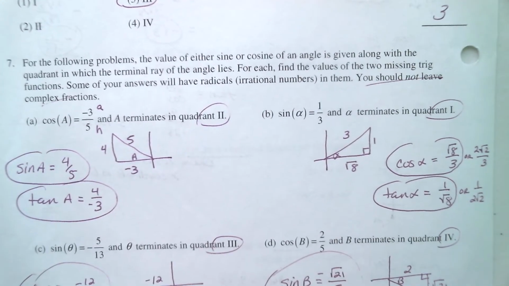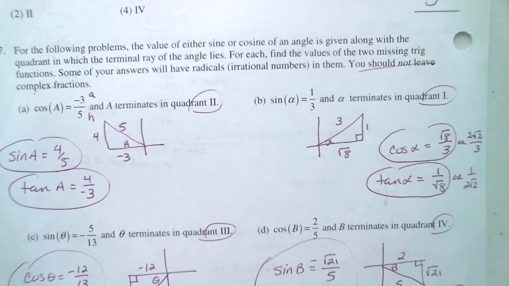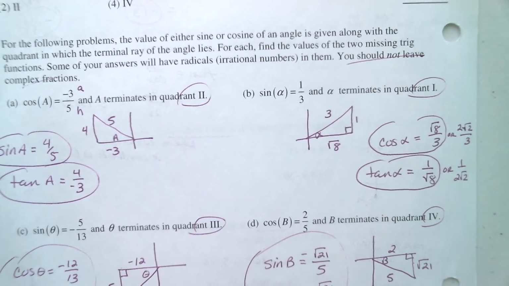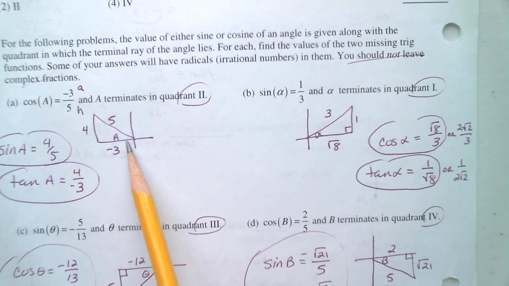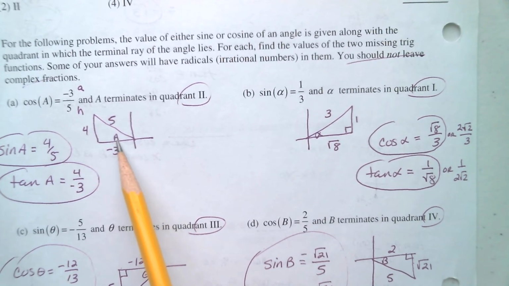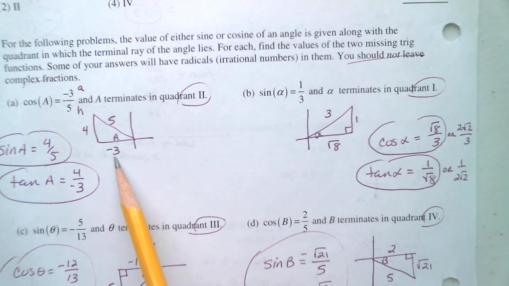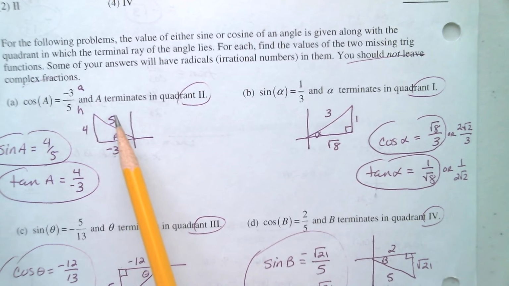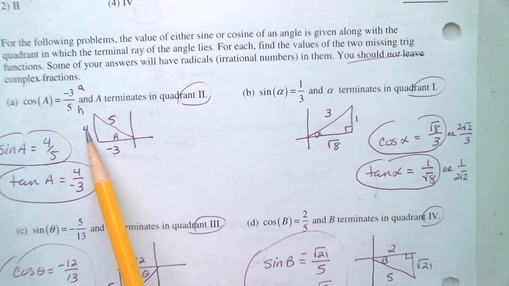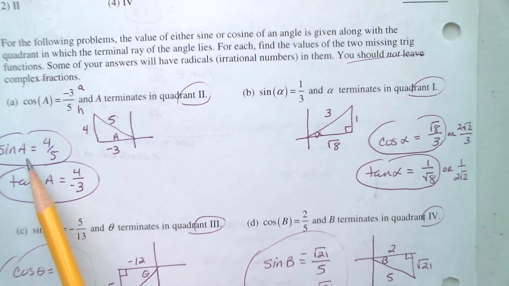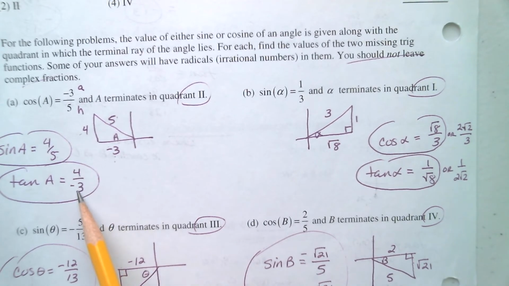Number 7, this is where you had some work. For all of these, I just drew a diagram of a right triangle in the correct quadrant. So in quadrant 2, I draw a right triangle. Cosine of angle A, so I mark angle A. Cosine is adjacent over hypotenuse. So the side adjacent, I labeled -3. Hypotenuse 5. The other leg is 4. It's a 3, 4, 5 triple. So then the sine of angle A is opposite over hypotenuse, 4/5. The tangent's opposite over adjacent, 4 -3rds, or 4 over -3.